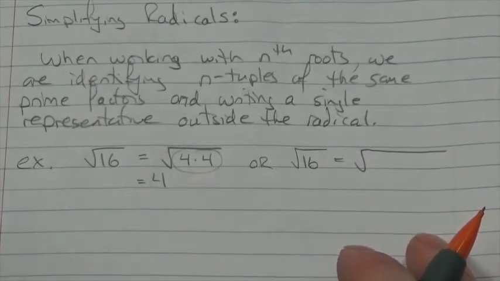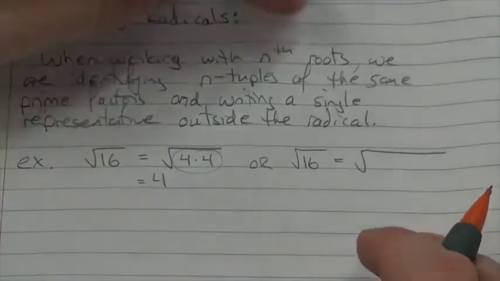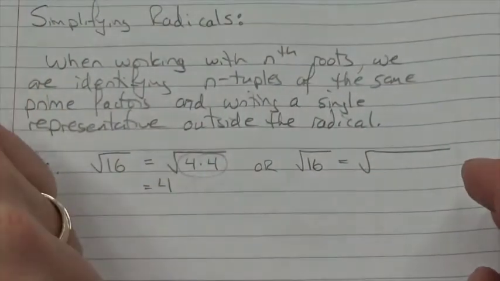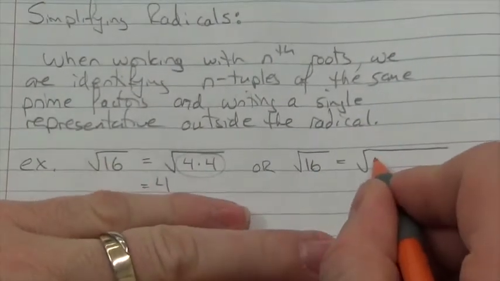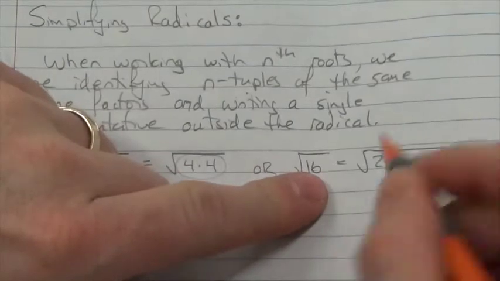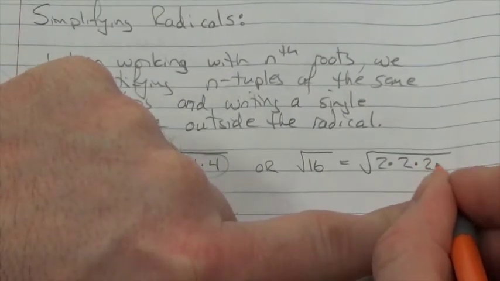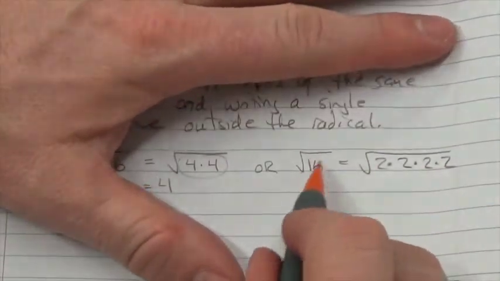But as that number gets more complicated, and when I say complicated, I mean larger, this method is actually going to be a little bit easier. What I'm going to do here is take 16 and break it down into its prime factors. Now, the first possible prime factor is 2. So I'm going to divide 16 by 2 to get 8. I can divide 8 by 2 to get 4. And 4 breaks down into 2 times 2. So here is my list of prime factors of 16.